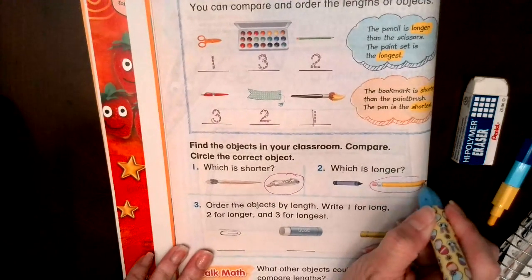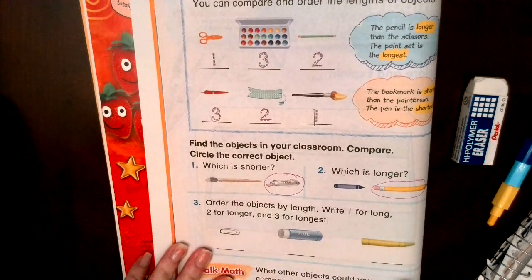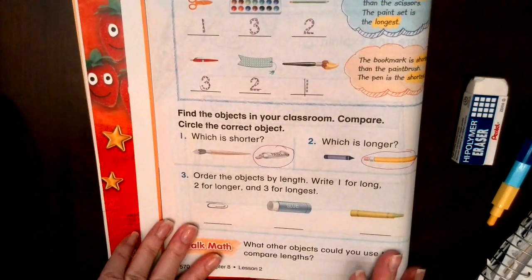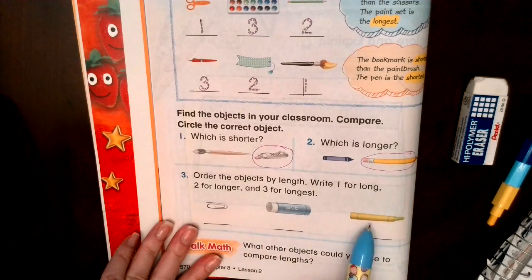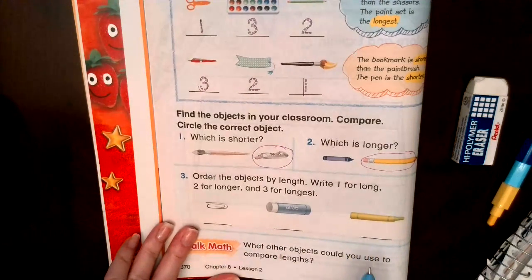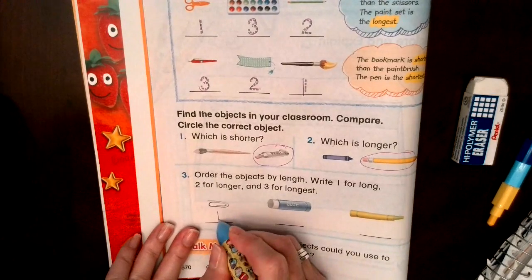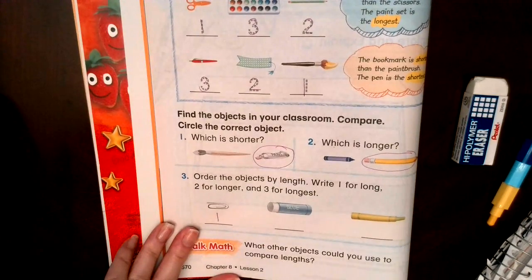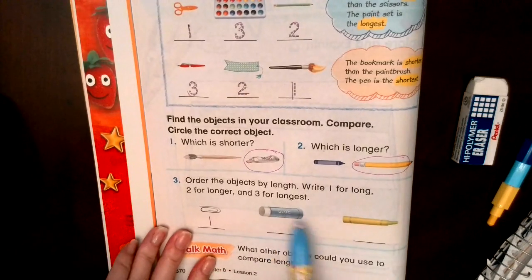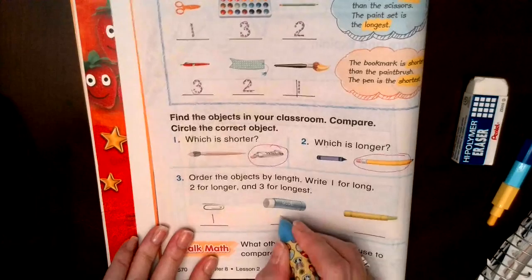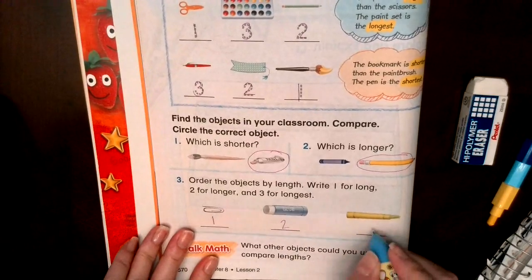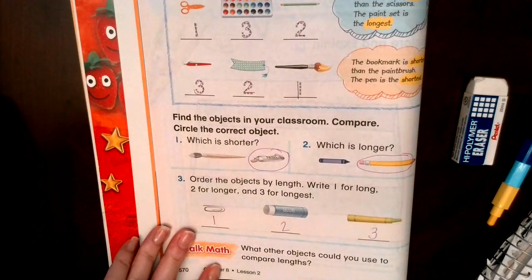Isn't this so easy? Order the objects by length. Write 1 for long, 2 for longer, and 3 for longest. All right, so we have a paper clip, a glue stick, and a crayon. Which one would you say is just long? That's right, a paper clip. All right, if we were to go in order, which one would come next, the glue stick or the crayon? That's right, it's close, right? But I think the glue stick would be longer, and this one is the longest. Good job.